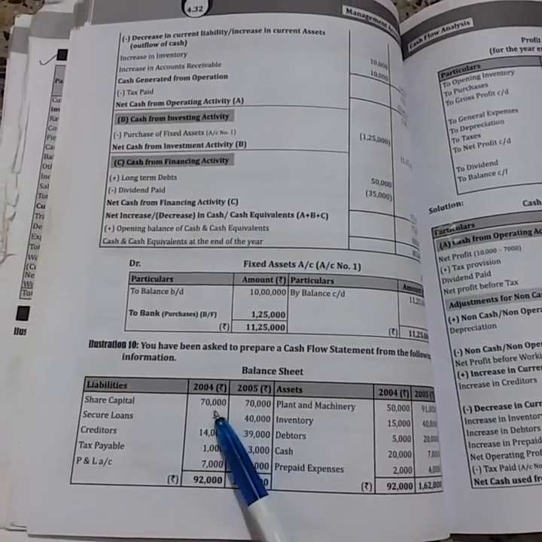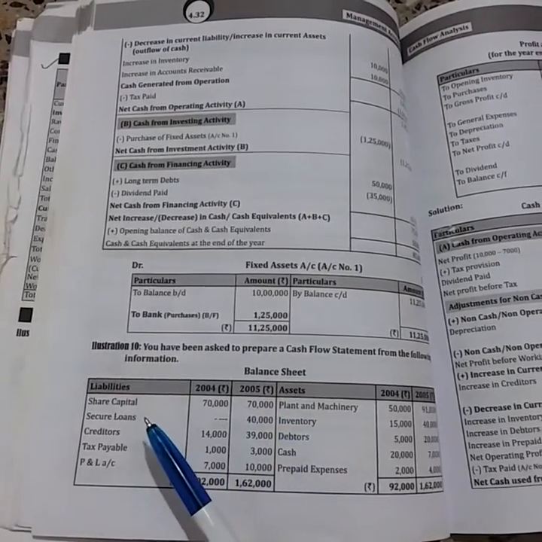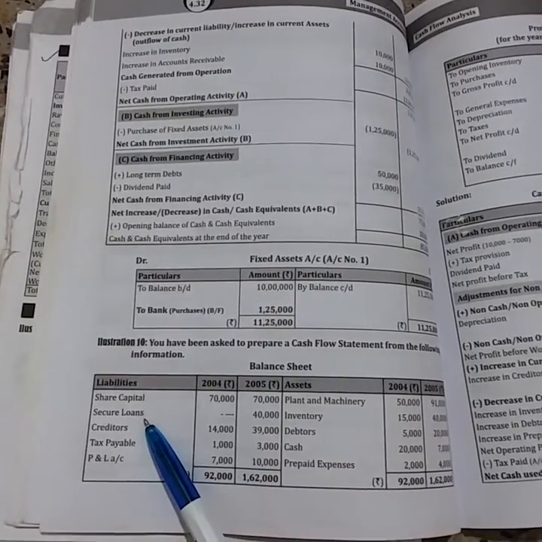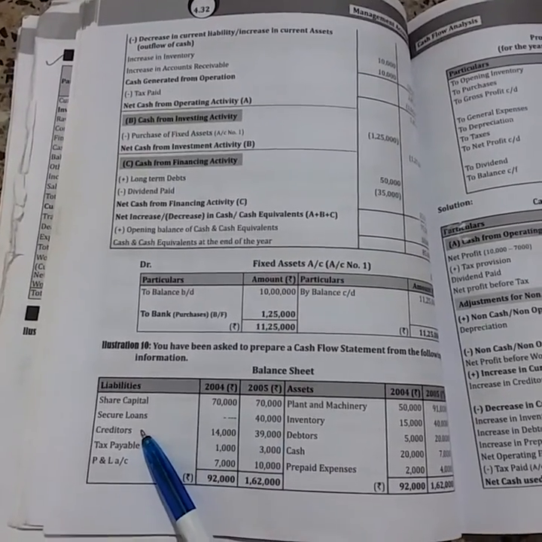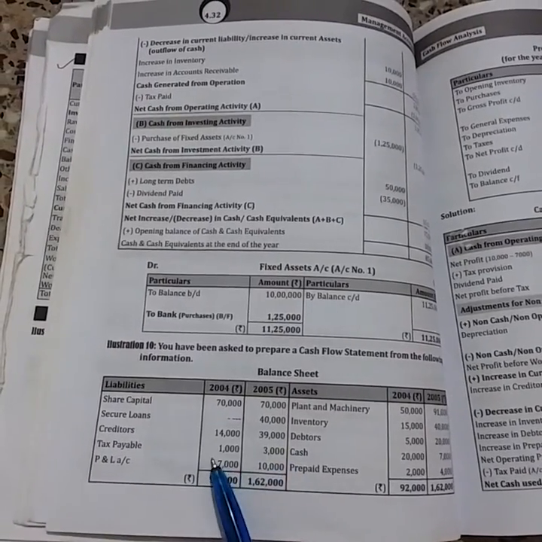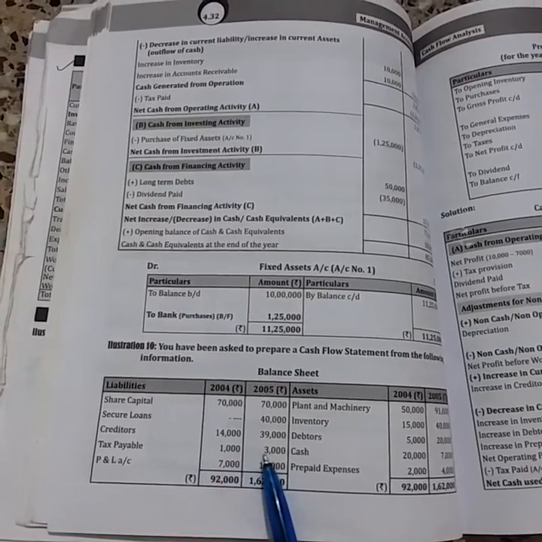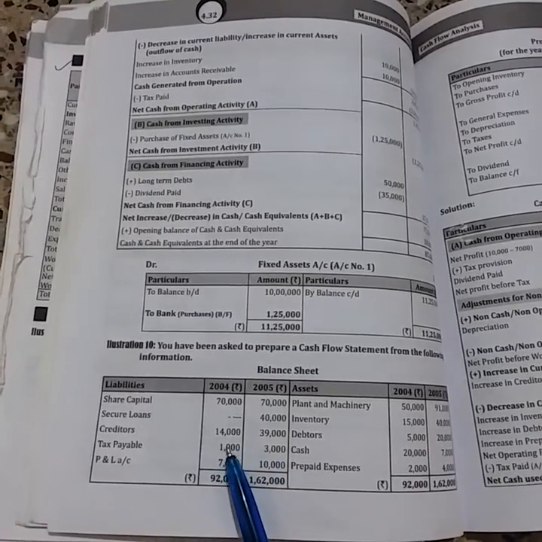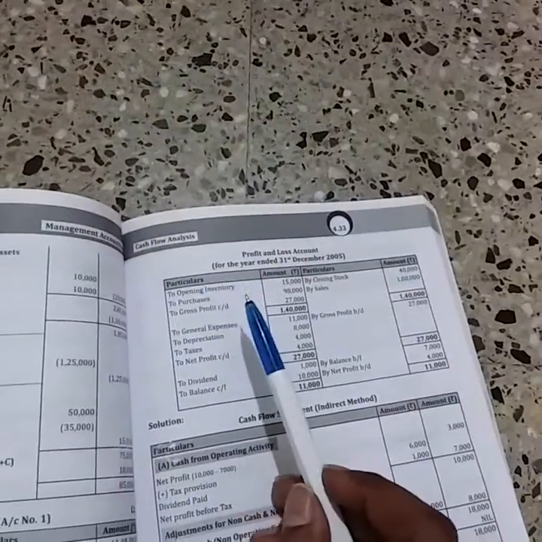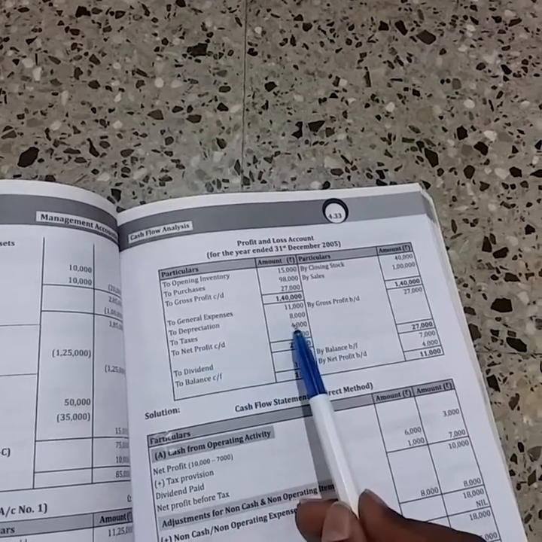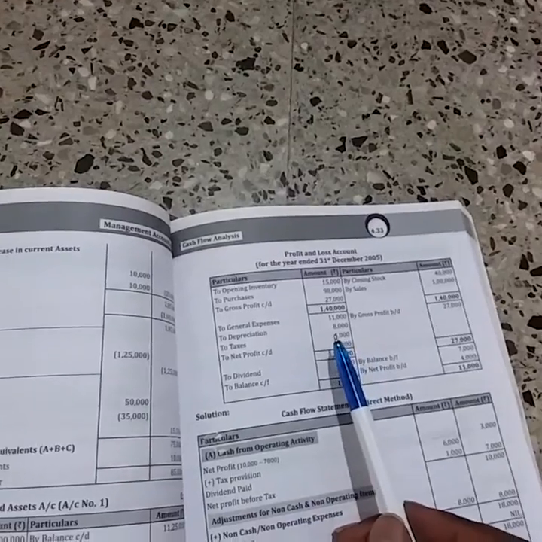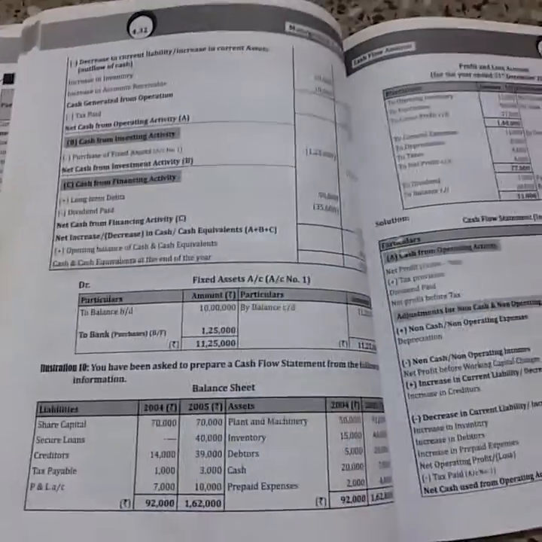Share capital is given. There is no change. It comes under financing activity. Secured loan is given. Comes under financing activity. Creditors, current liability. Tax payable or provision for tax. So here provision for tax, opening balance and closing balance are given. 2004 information, 2005 information, and in the statement of profit or loss, the current year tax is given.